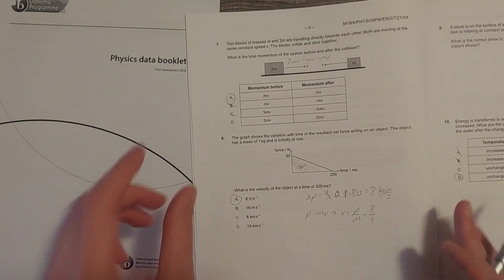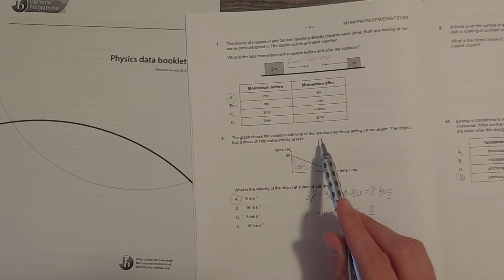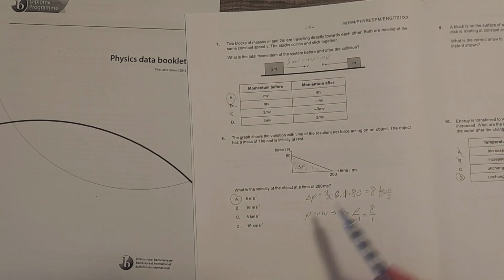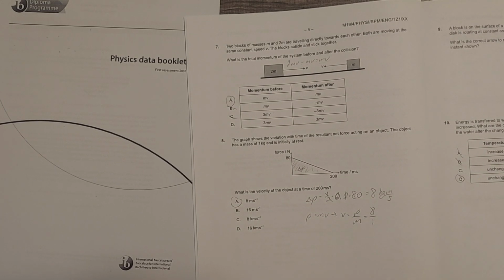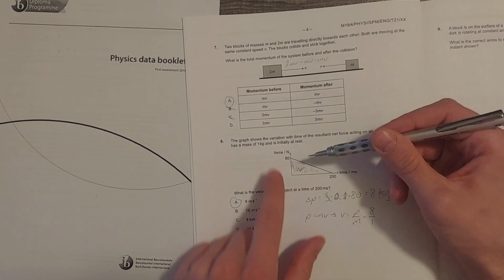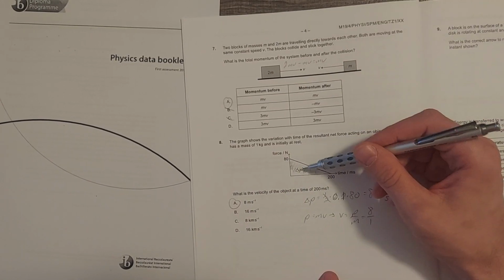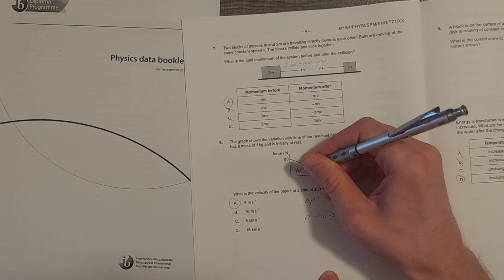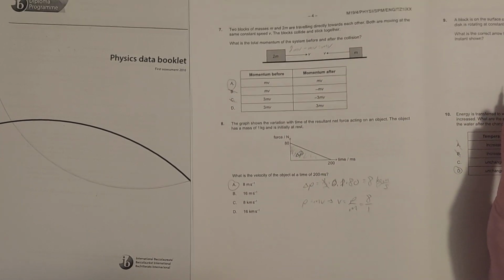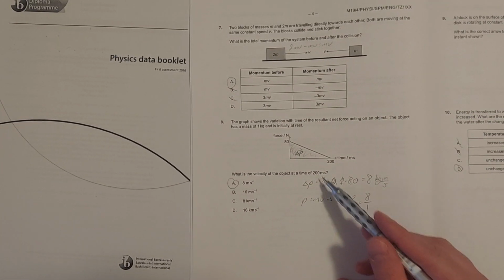The graph shows a variation with time of the resultant net force acting on the object. So we have a force over time. And then we'll know the velocity of the object if it starts from rest and has a mass of 1 kilogram. Well, the area of a force-time graph is change in momentum, or impulse. We call that impulse as well. So the change in momentum is that area.